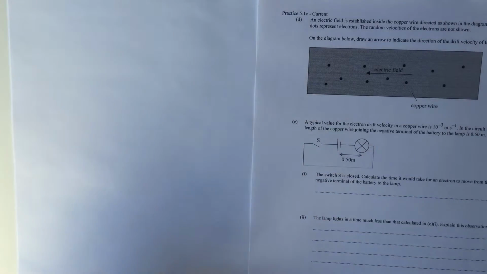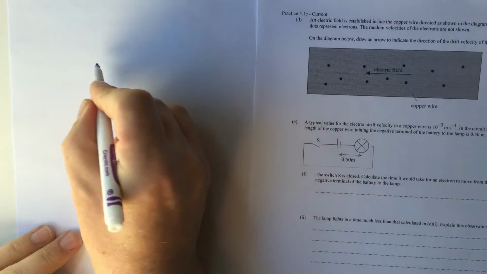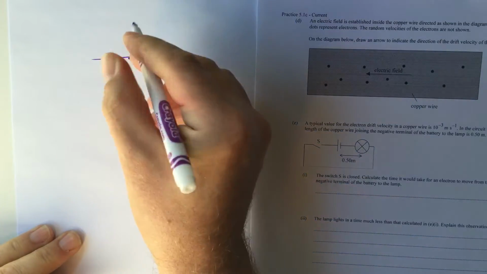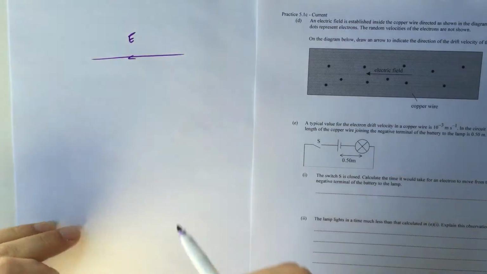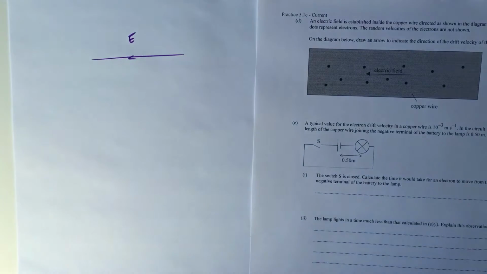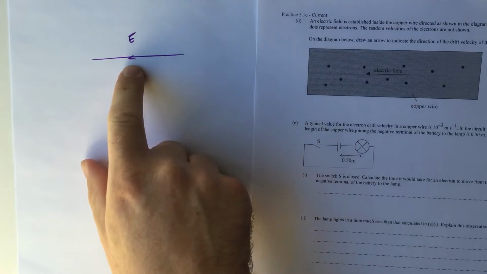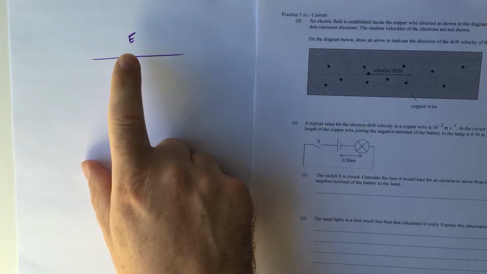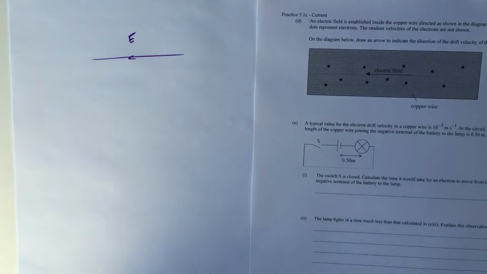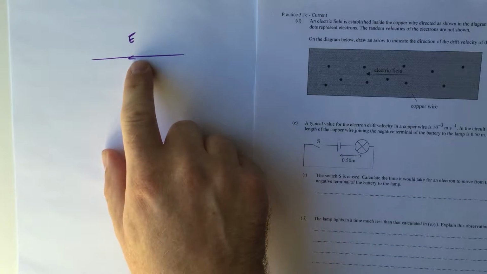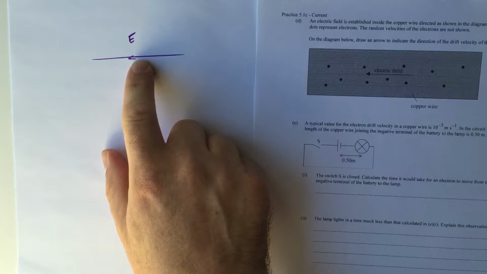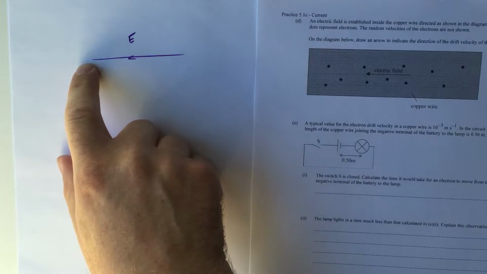Here's what we got. If we have an electric field, this electric field is defined as the direction that a small positive test charge would be pushed. All right? So electric fields point towards a positive charge.